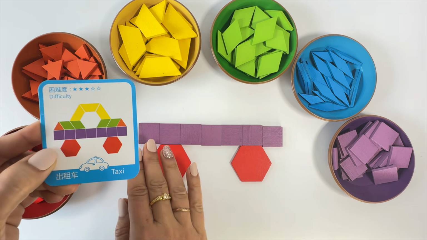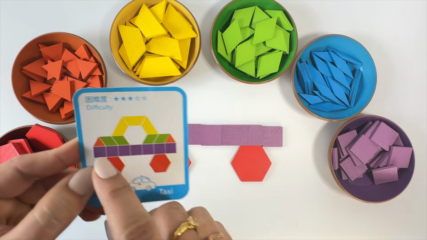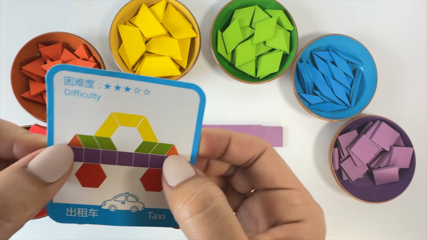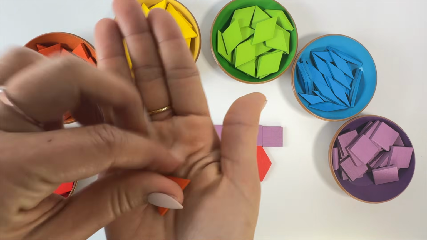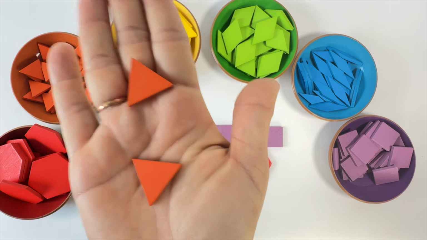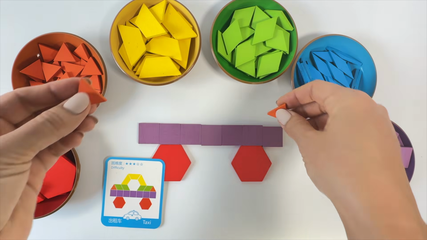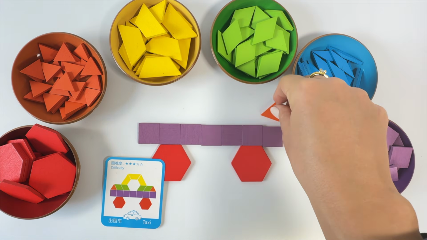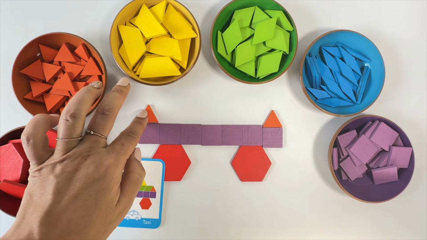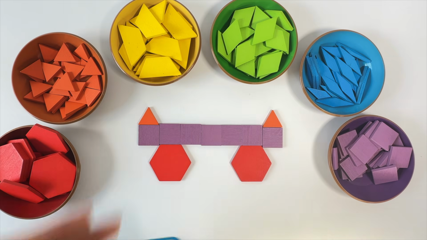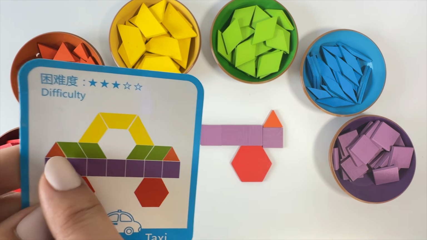All right, we have our straight squares in a line. Next, let's put these 2 orange shapes. Do you remember what the orange shapes are? Triangles. Yeah. So we're going to put 1 on each end. 1, 2. Does it look like a car or a taxi yet? Not yet. Let's add some more.